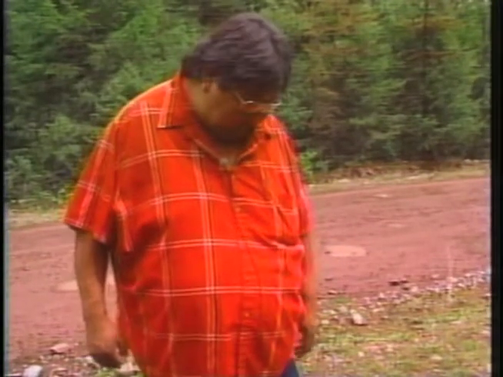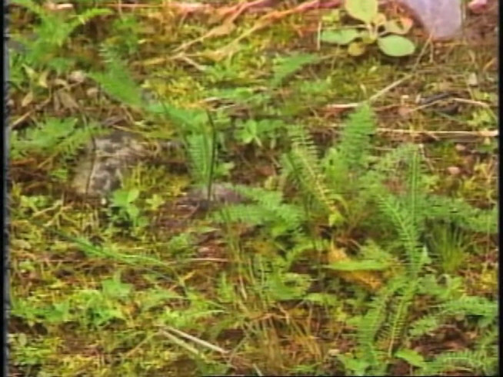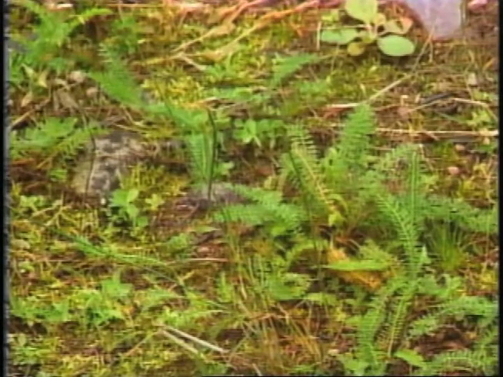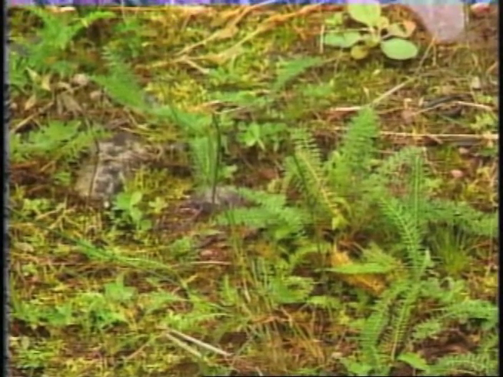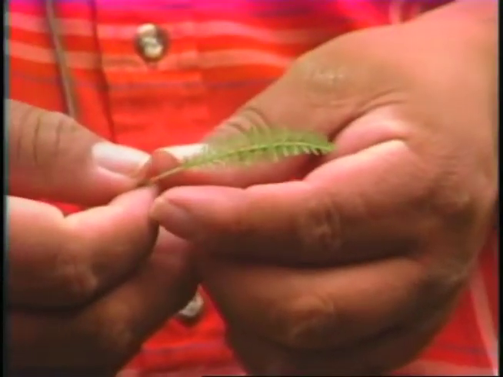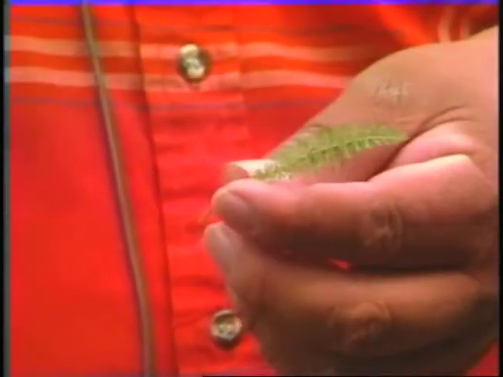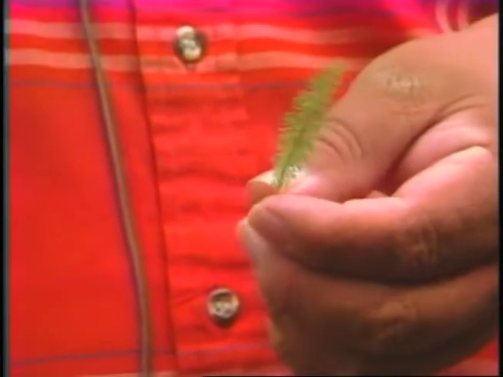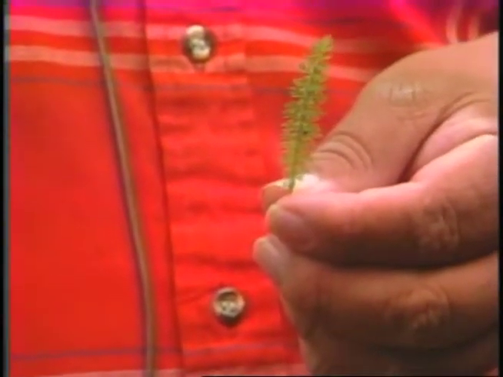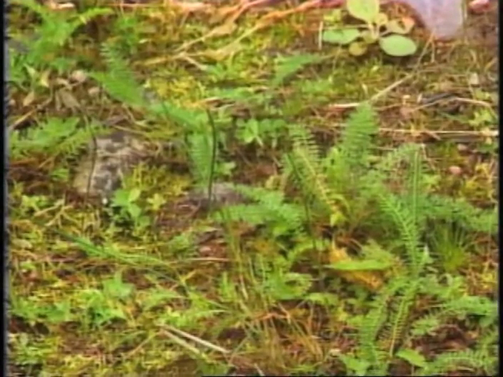Right here where I'm standing, there's some plants down here on the ground that are real useful and real good. This plant, it's called Yarrow. It's good medicine. Whenever you get a cut and there's bleeding, you take this and either chew it up or pulverize it some way and put it on your cut.